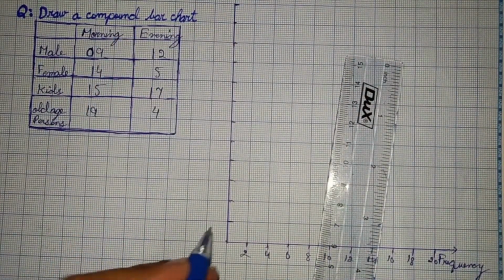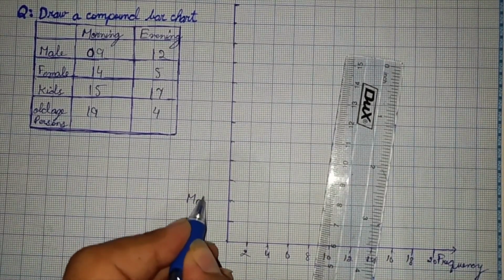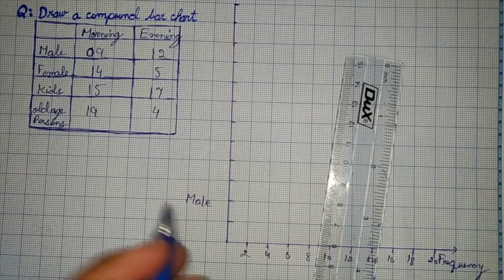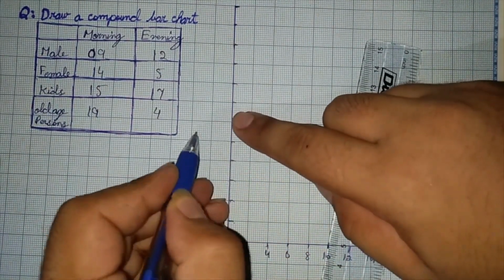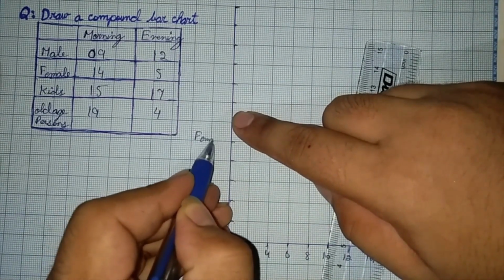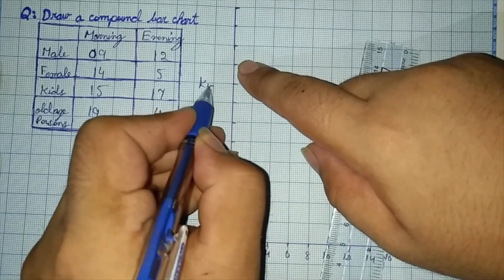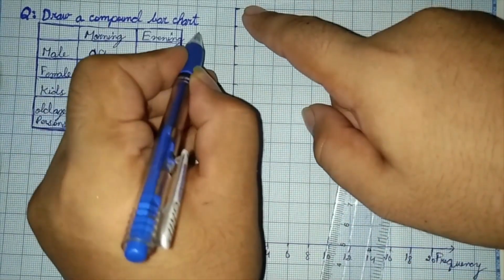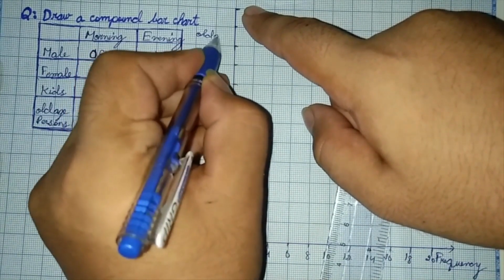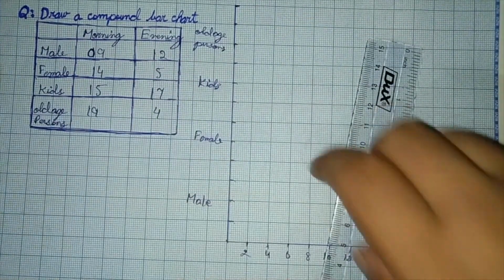It means that from here to here we have male, from here to here we have female, from here to here we have kids, and from here to here we have old age persons.